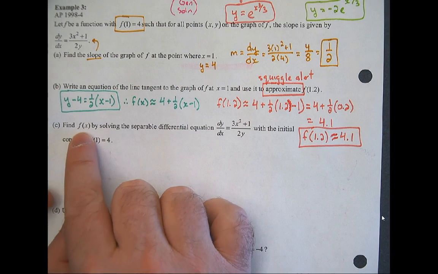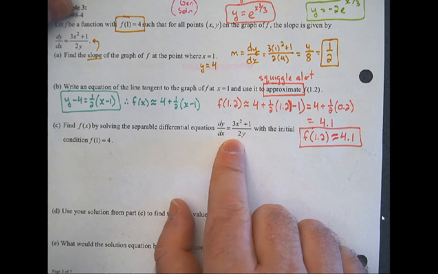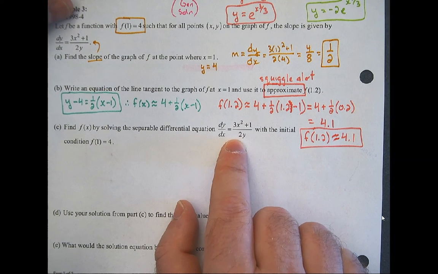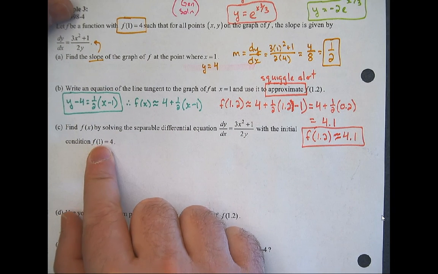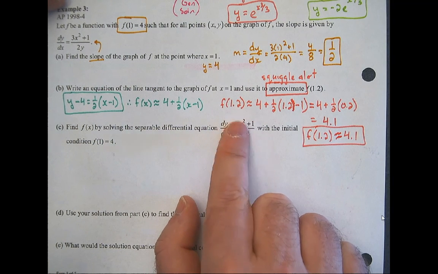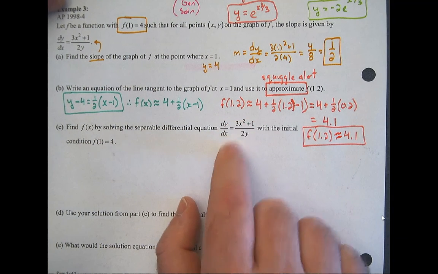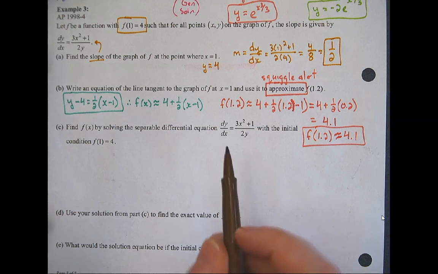Now find what the actual function is by taking our slope formula, our differential equation, and separating it so that we can actually solve it towards the initial condition of f of 1 equals 4. So that means I need to find the general solution first. So I'm going to encourage you to pause, try to find the general solution on your own. All right, let's see how you did.